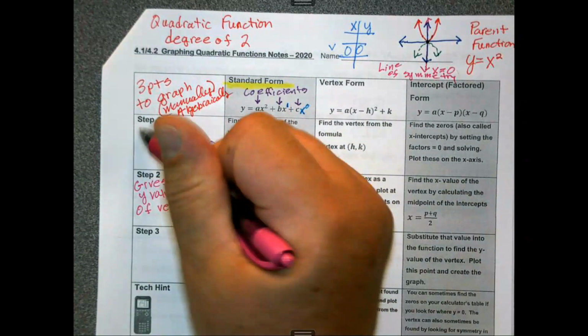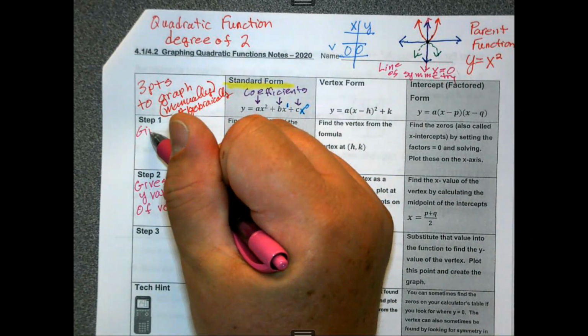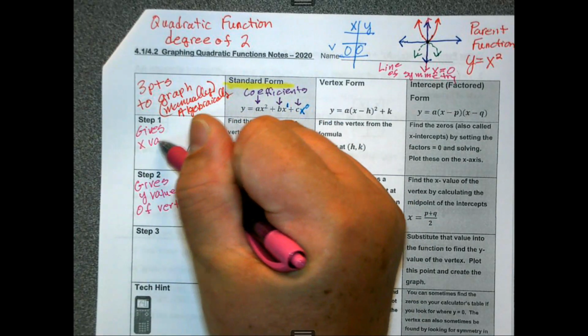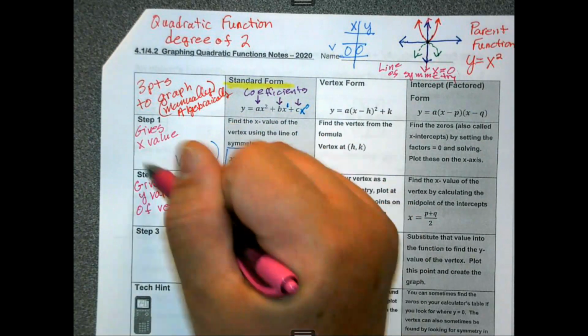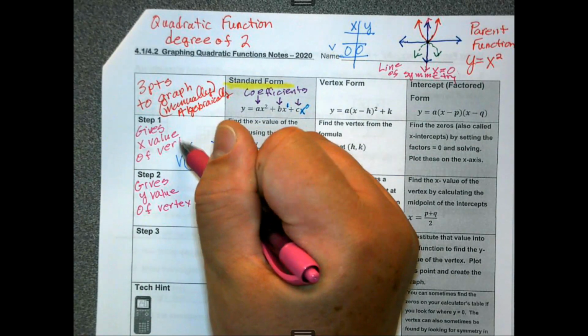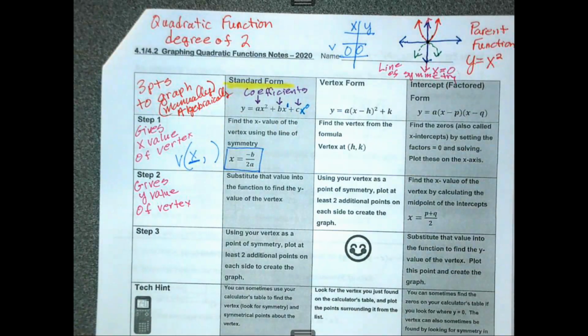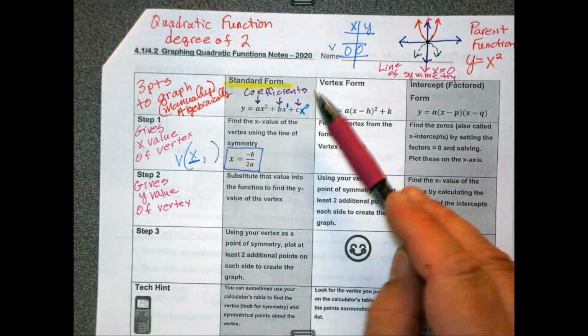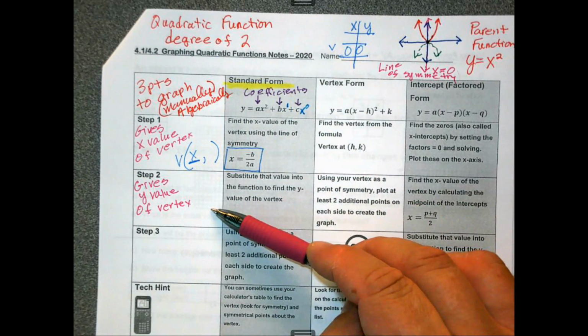Step one gave us the x value of the vertex. So step two is we go back and substitute in that x into the equation to find the y value.